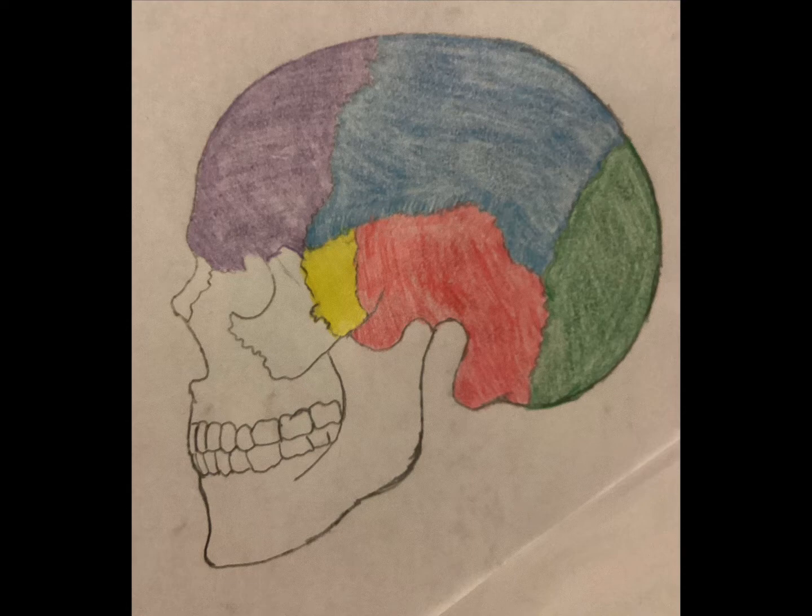There are 8 cranial bones, the 2 paired parietal and temporal bones, the single frontal, occipital, and sphenoid, and the ethmoid bones.